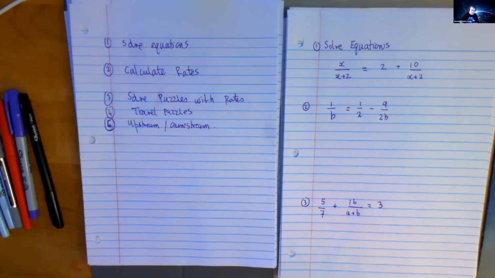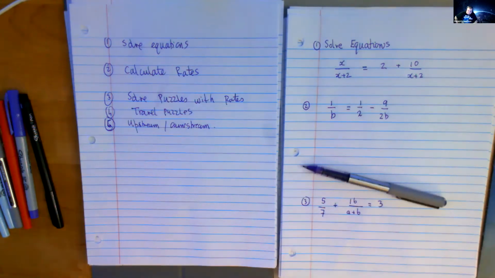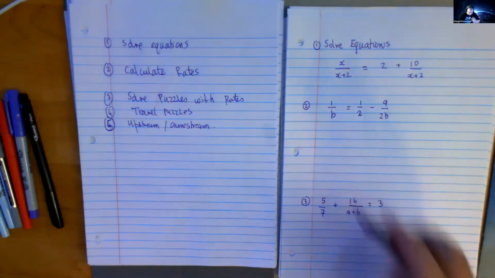And then we'll finish with the upstream, downstream puzzles, which tend to be a boat paddling upstream, and then it turns around and paddles downstream, and you're given some information about that, and your job is to find what the current of the stream is, what the speed of the stream would be, for instance. So that's a big view of what's going on. Let's look at some specifics then.